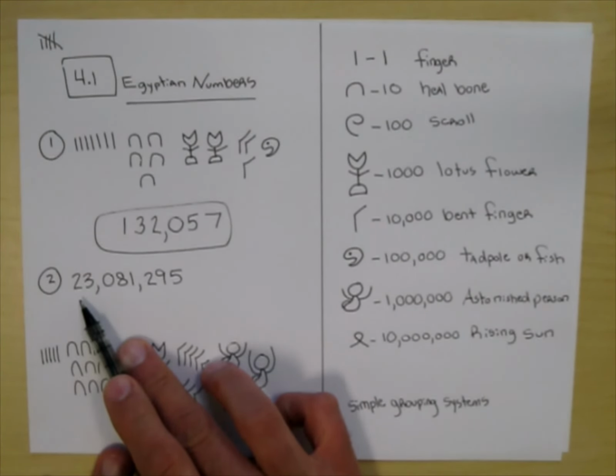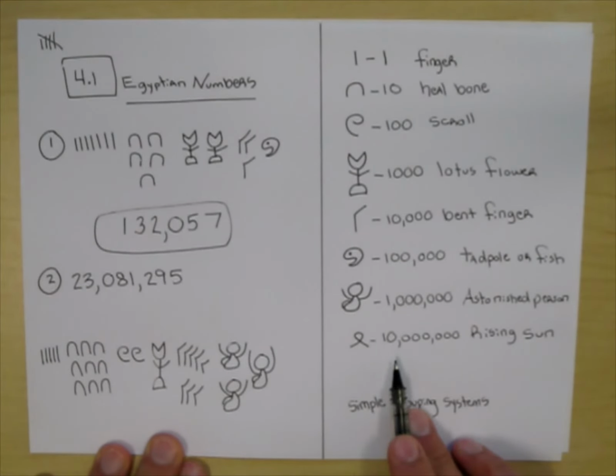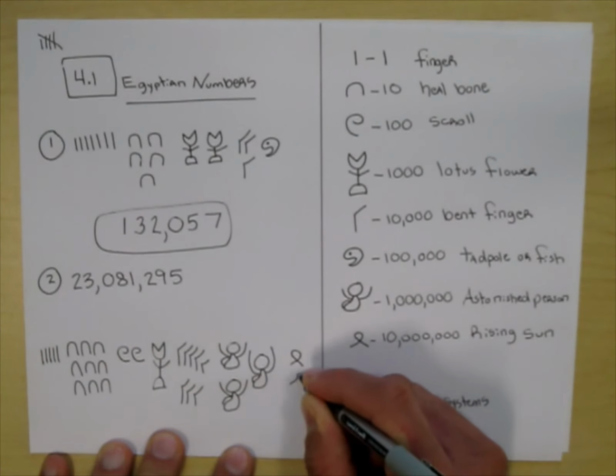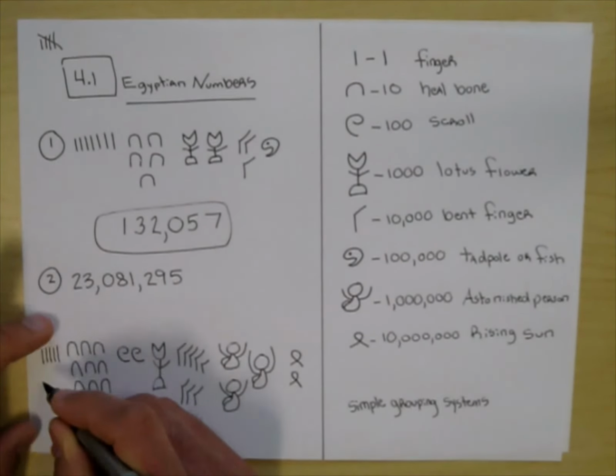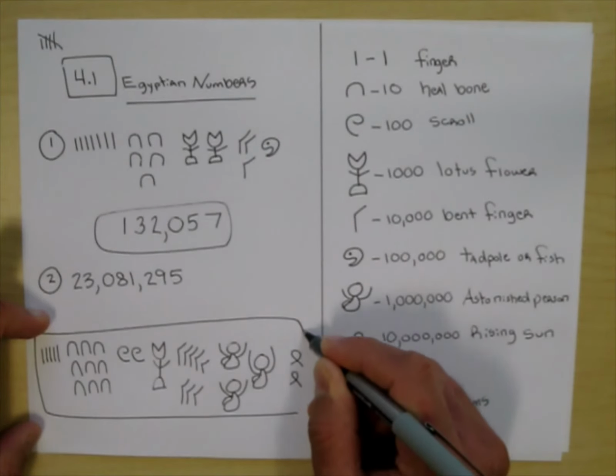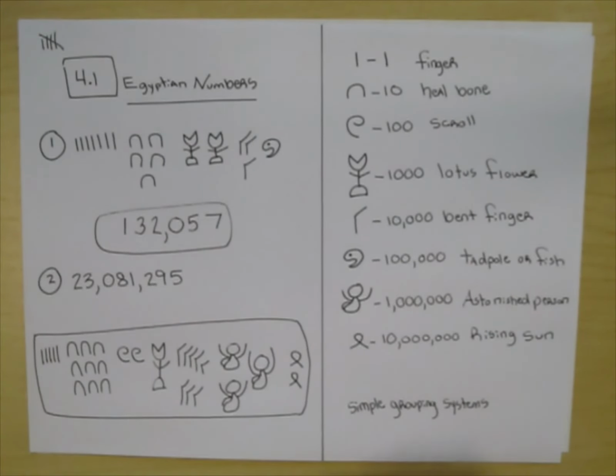And then 2 10 millions. So we have this right here. 1, 2. Okay, and there's our answer. So this is what you'll be doing in 4.1.